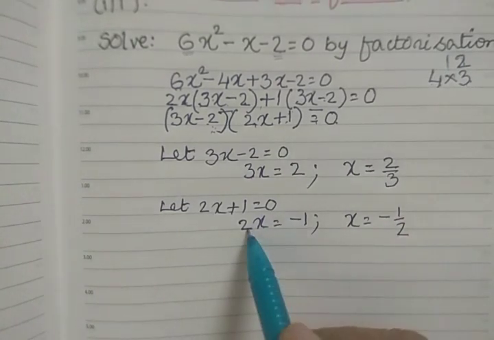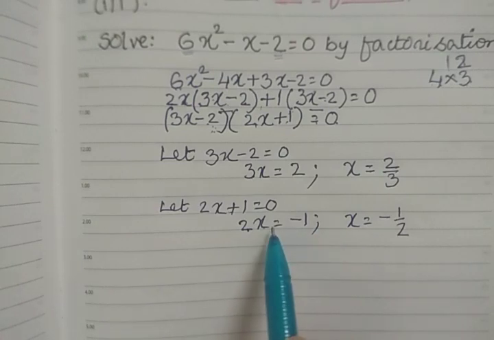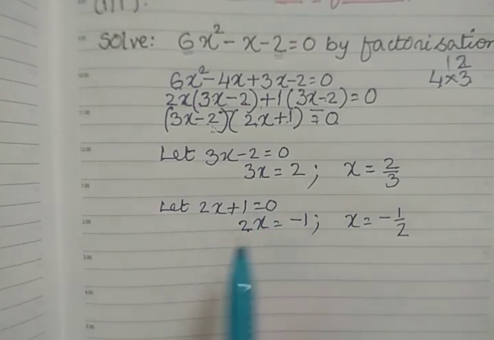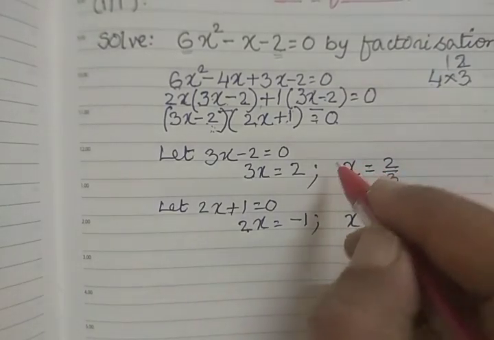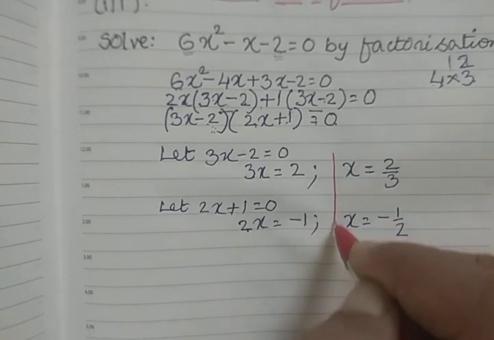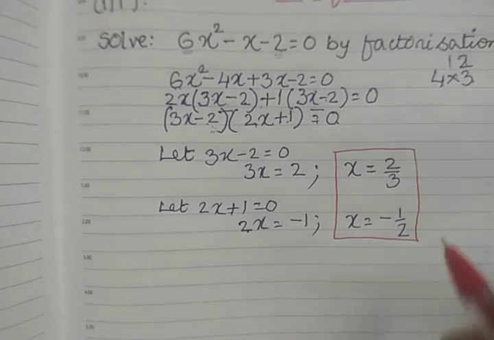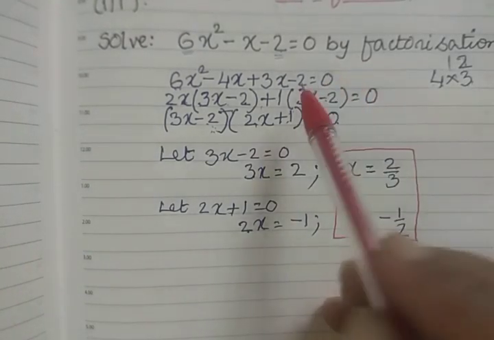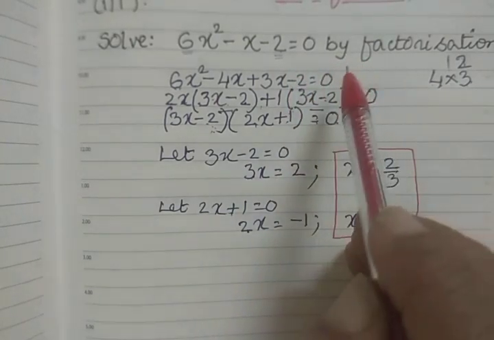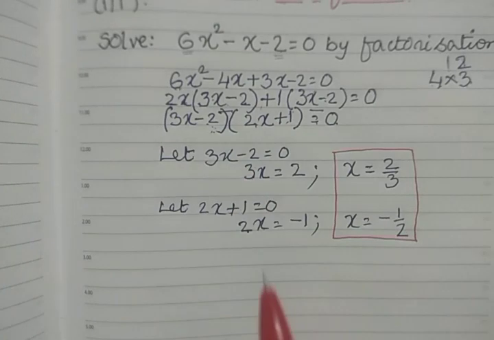The reason is the 2 is multiplying, and when you take it to the other side of the equality, it divides. So these two are the solutions of the given equation 6x square minus x minus 2 is equal to 0. Understood? So when you are asked to solve by factorization method, you need to split the middle term.